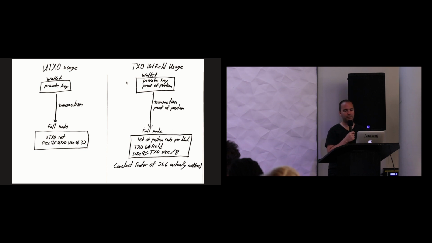So the wallet takes its private key and makes a transaction, and then it takes the proof of position, which it remembers for the relevant inputs that it's using, and bundles that with the transaction to send it to the full node. And the full node is then going to put it into a block to send to other full nodes. Or a miner's going to put it into a block to send to other full nodes. The proofs of position are going to be substantially larger than the transactions, so that's a trade-off that this incurs.